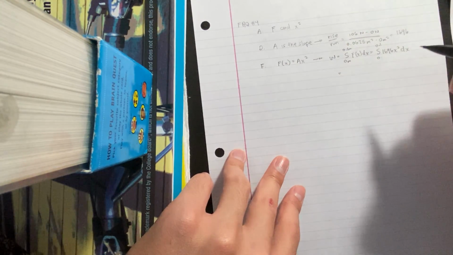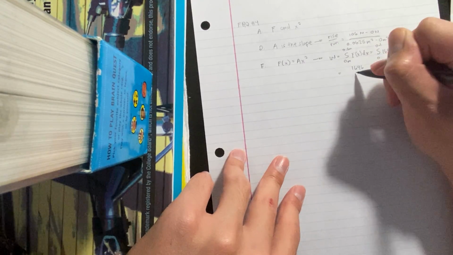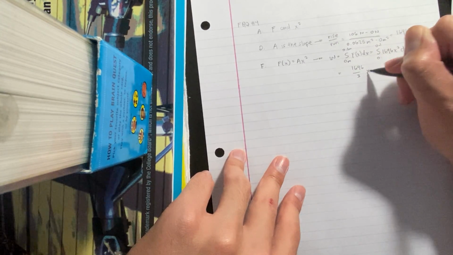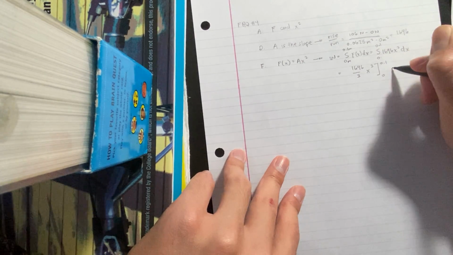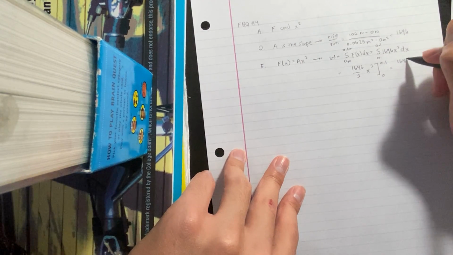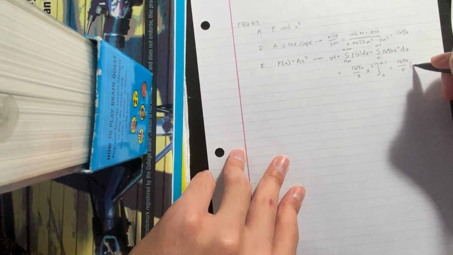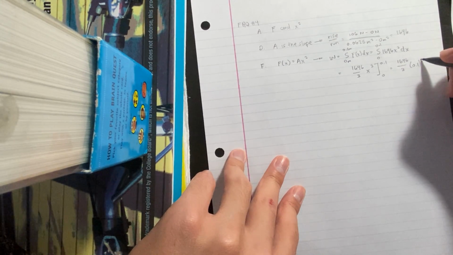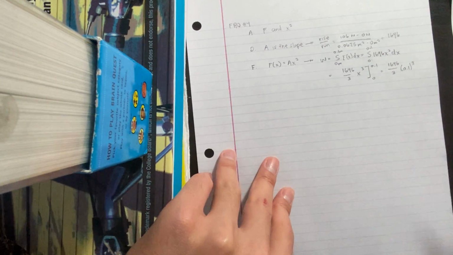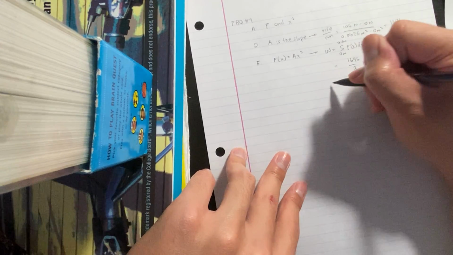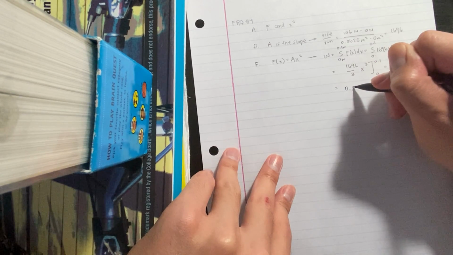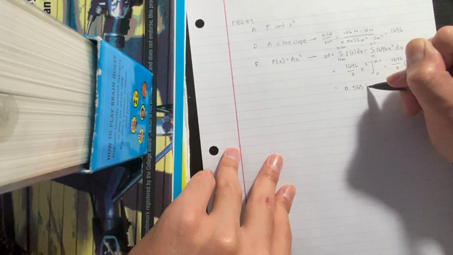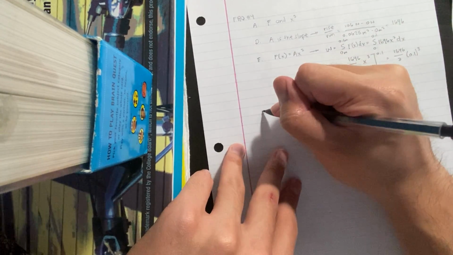If you want, we can just integrate by hand. And that's going to give us work equals 0.565 joules.